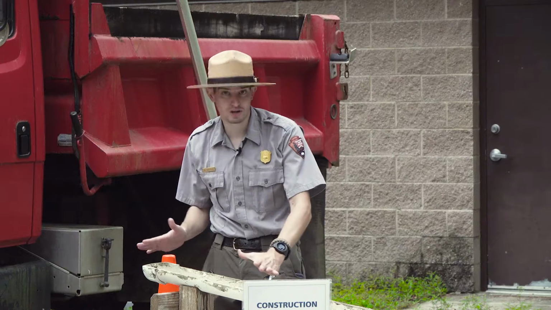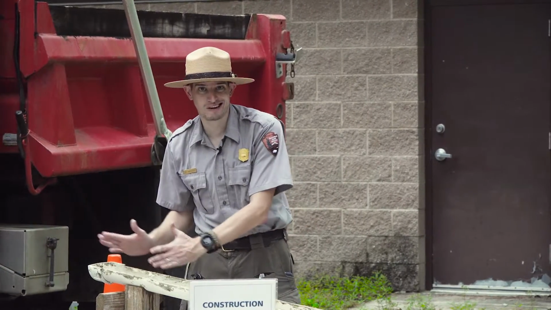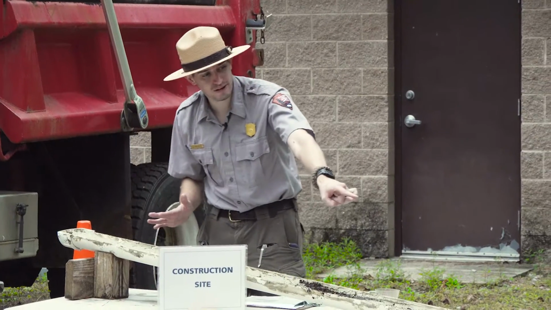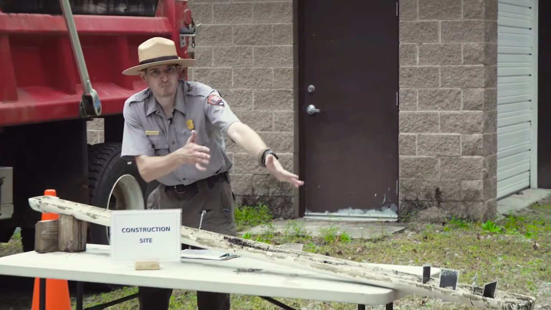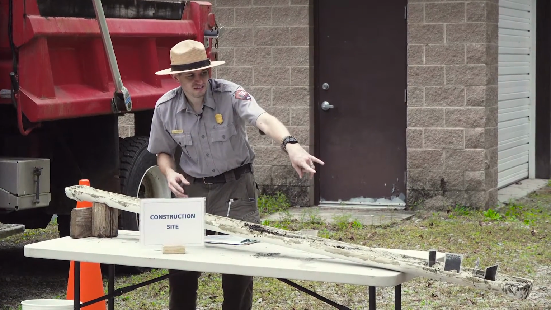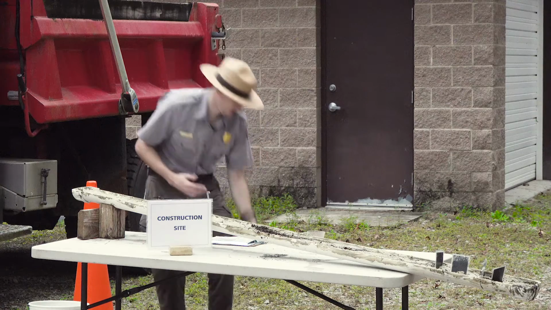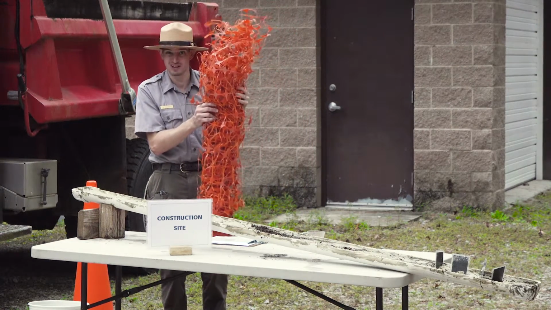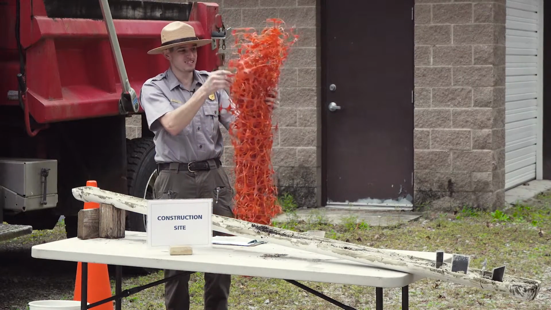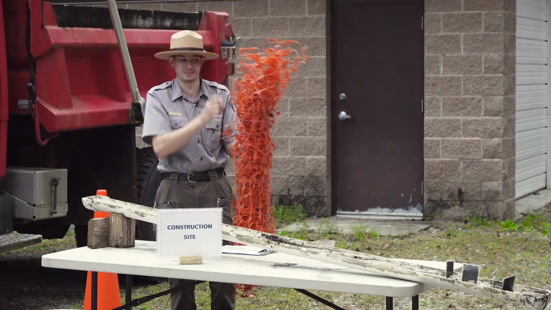So on this construction site, we see this clay soil that's kind of been scraped clean. And down here at the bottom of the flume, you see these little obstacles, these things right down here at the bottom. They represent silt fence. This is a silt fence. You probably see this at a construction site all the time. This orange fencing that's made out of plastic and has these holes in it.